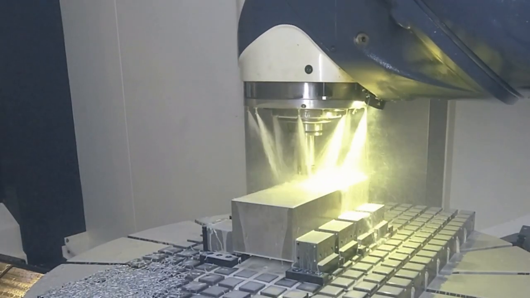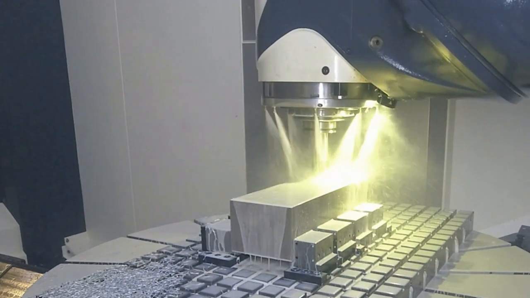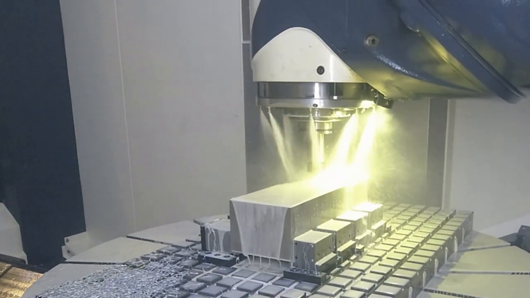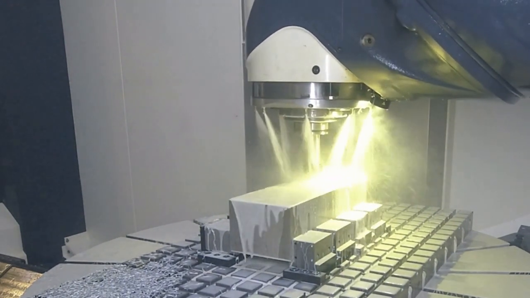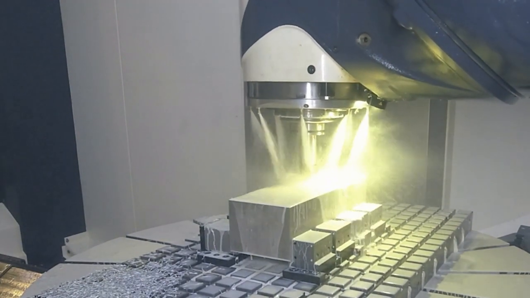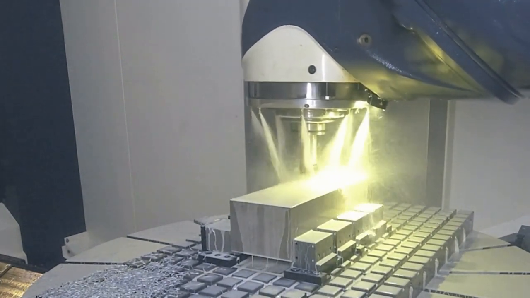They can also do optimization for non-cutting moves. So they know exactly when you've retracted away from the material and they can make it go to a G0 on the rapid transfers. So you can get a lot of time saving.